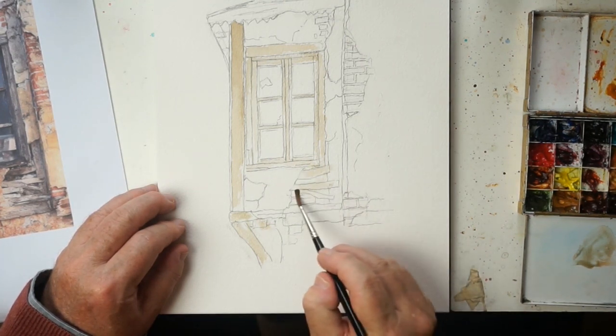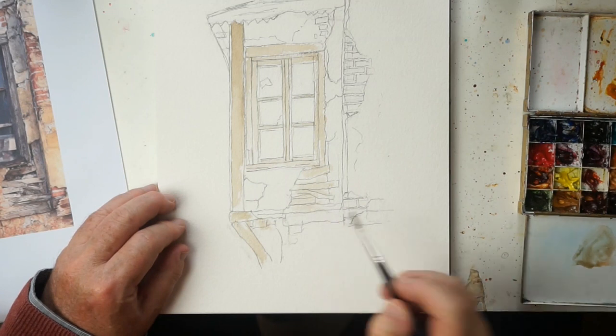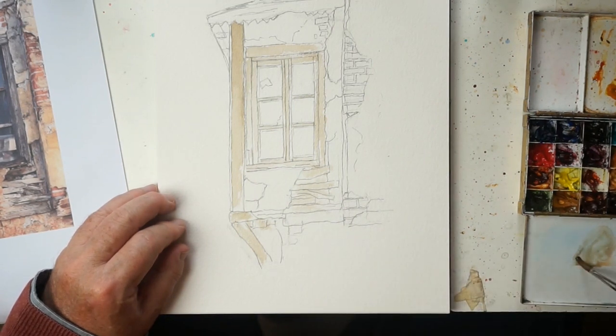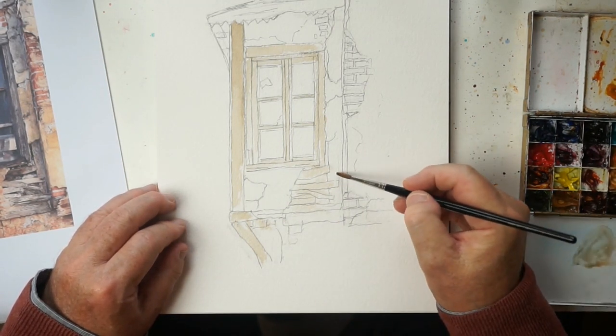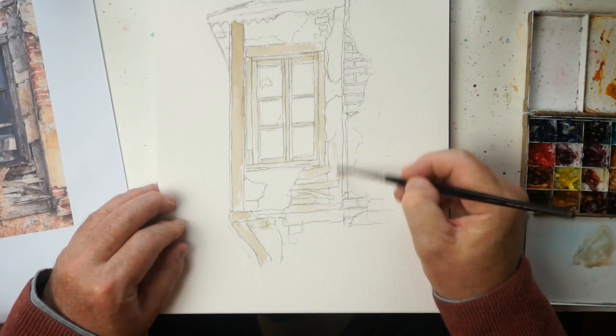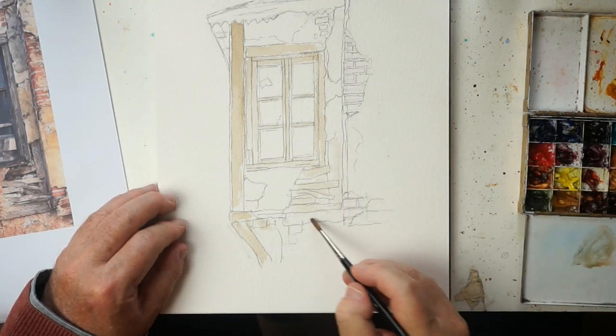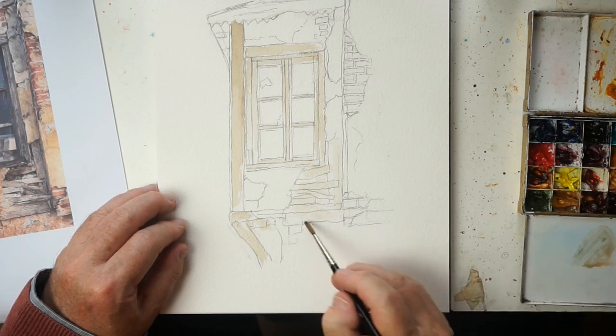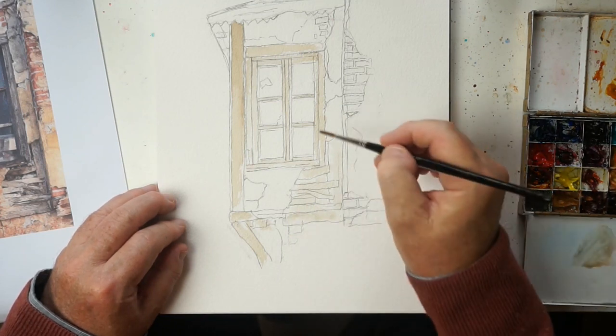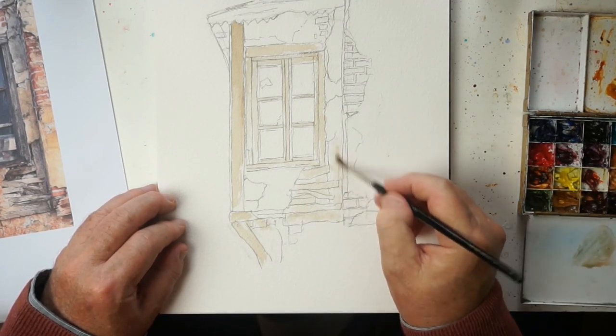Where the plaster's come away from the wall, got some of this wood coming through behind it. Okay.